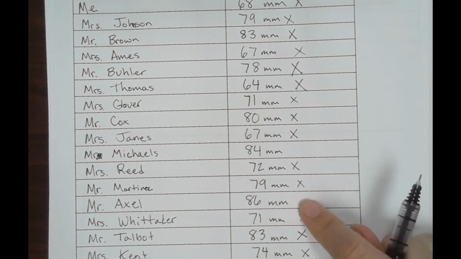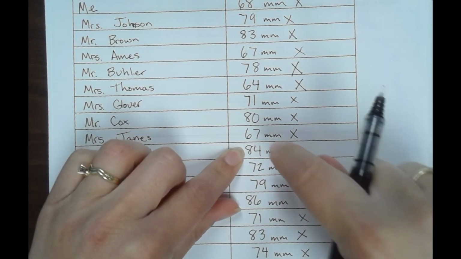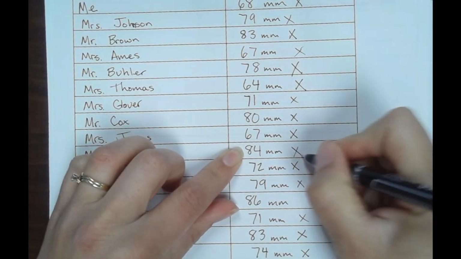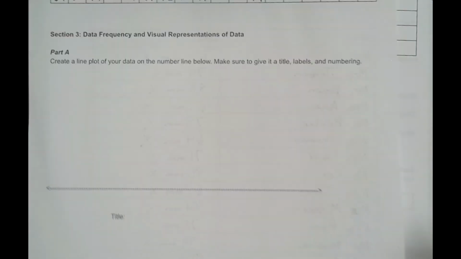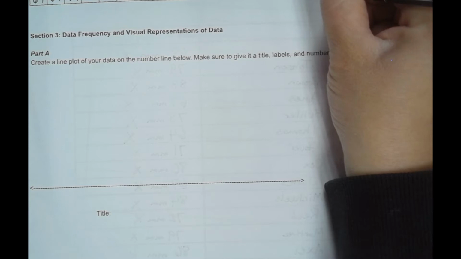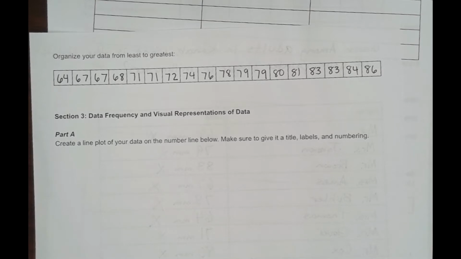Got an 86, 84, nothing else. These are the only two not X'd off. So 84 and then 86 are my last ones. Oh, got lucky, but please do yours in pencil when you do this so you don't make a mess up. If not, you can use whiteout, but okay. So we got all our numbers ordered from least to greatest.